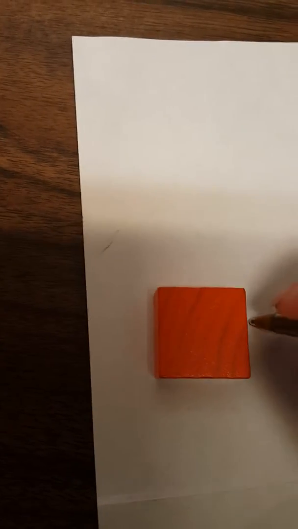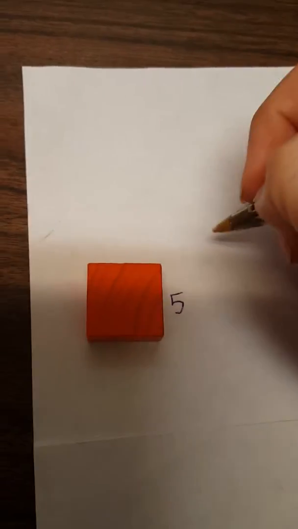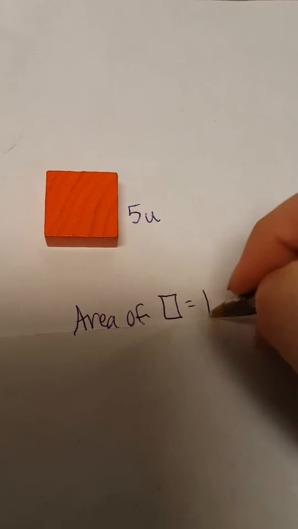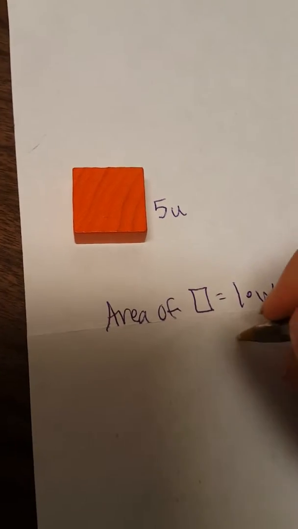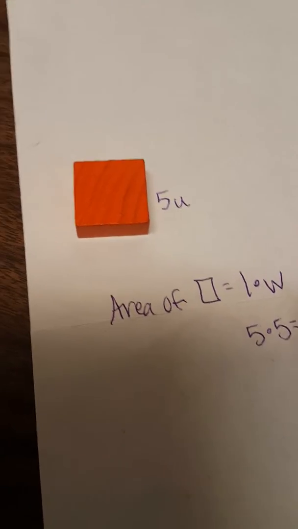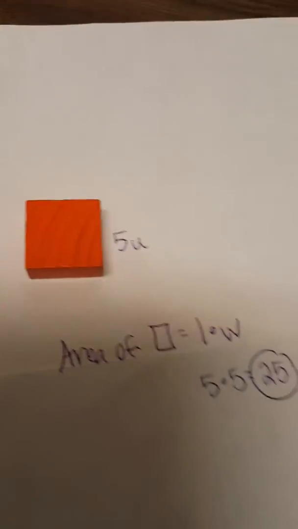But say I have this square here, and I say that this square is 5 units. How could you find the area of a square? Hopefully most of you said length times width. So 5 times 5 is 25. So that's for one square.